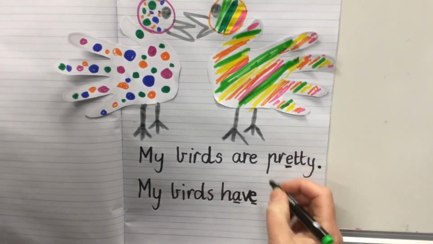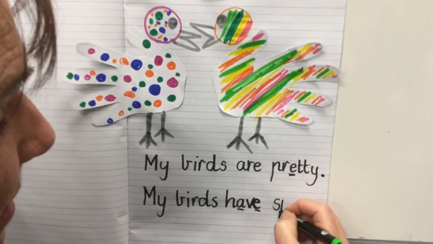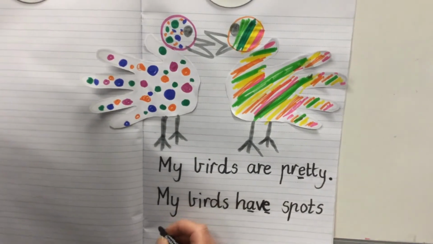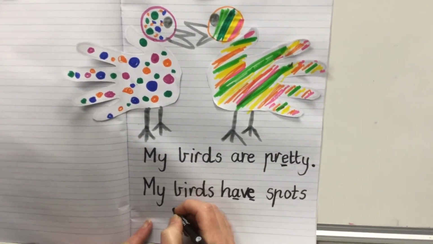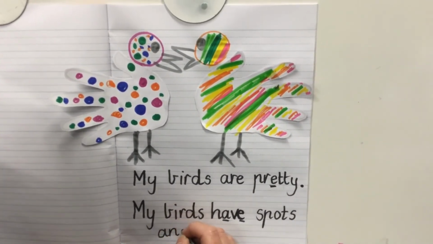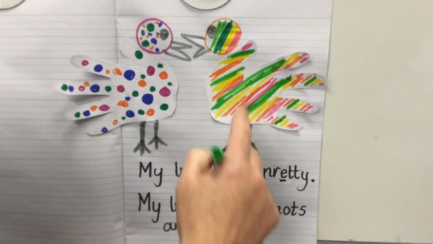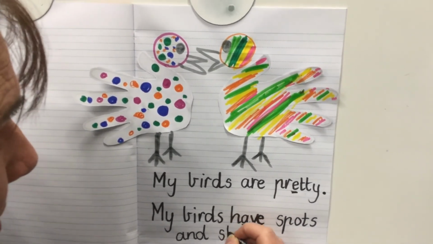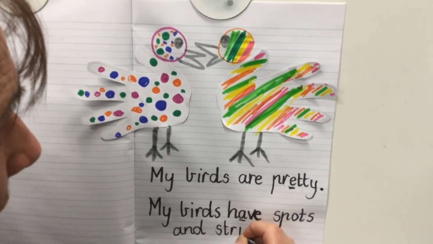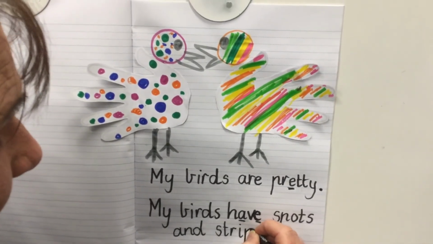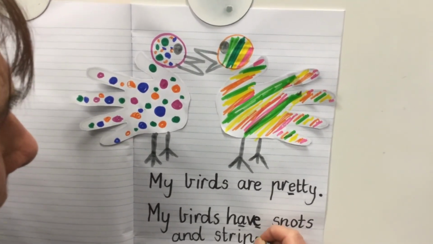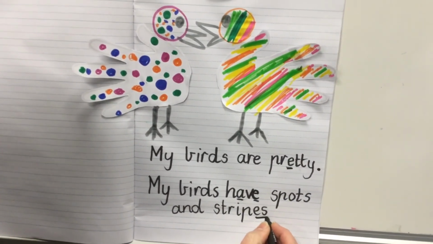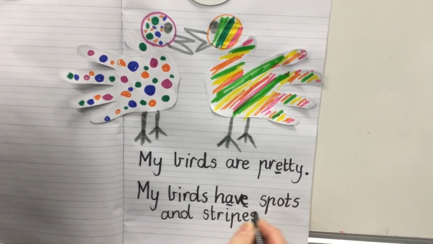My birds have spots. Oh, yes. S-p-o-t. Oh, you forgot that full stop. Oh, no, sorry, you're still going. I was going to make you a longer sentence. And this one has stripes. What's a longer sentence? E-S on the end. Not E, not S, just E-S. Be careful of that one. And a full stop. I might leave it there.